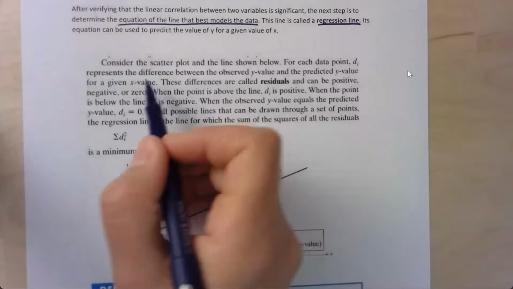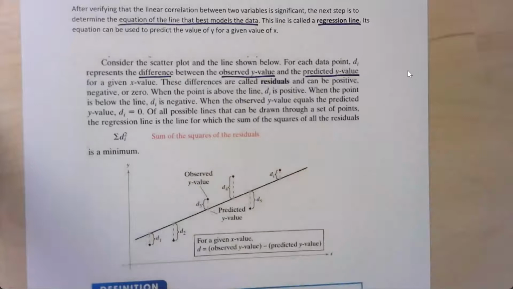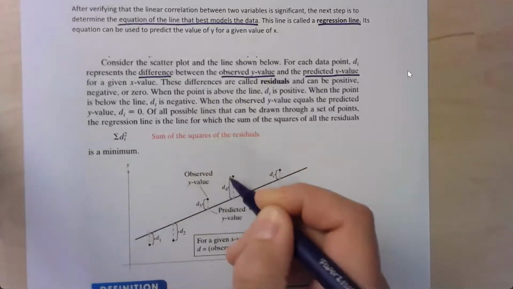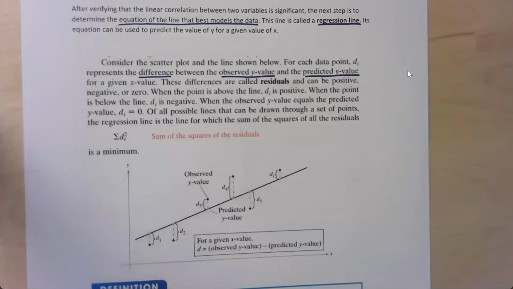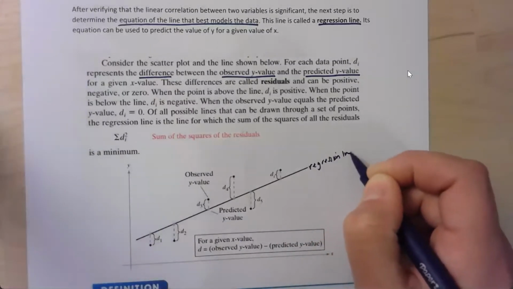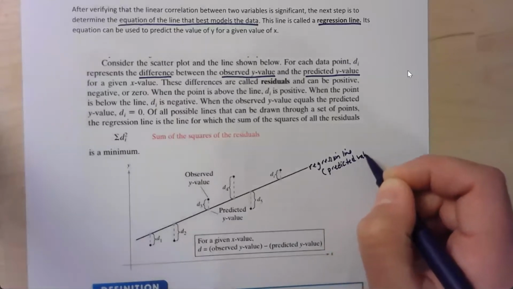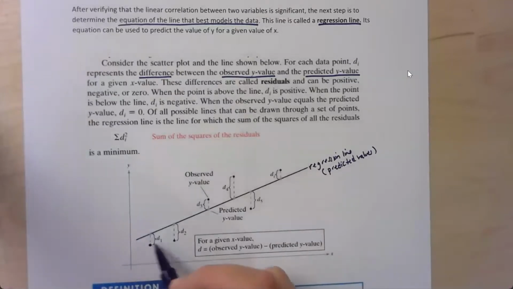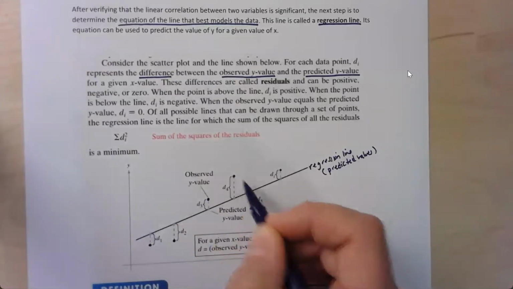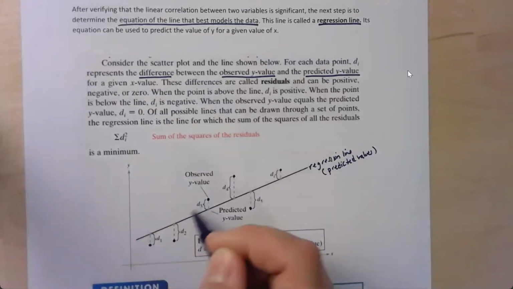representing the difference between the observed y values and the predicted y values. So that d that you're seeing is the difference between what we observe and what we predict. So the regression line, these are your predicted values, basically. And then here you actually have the actual data points. So the d here is the distance between the actual data points and the predicted values.